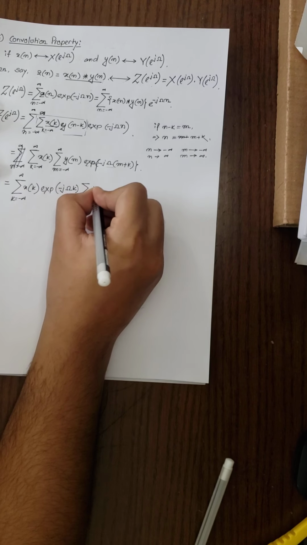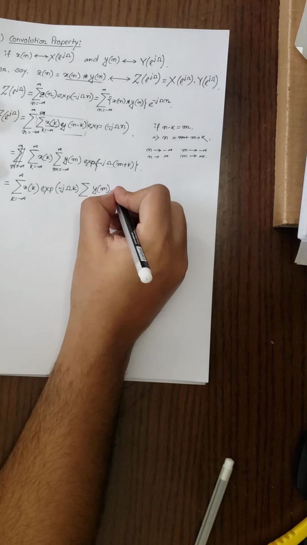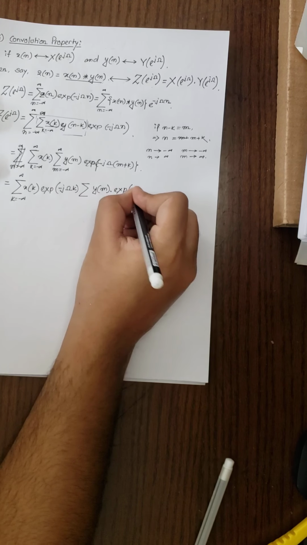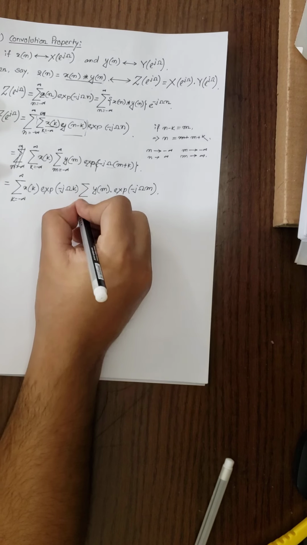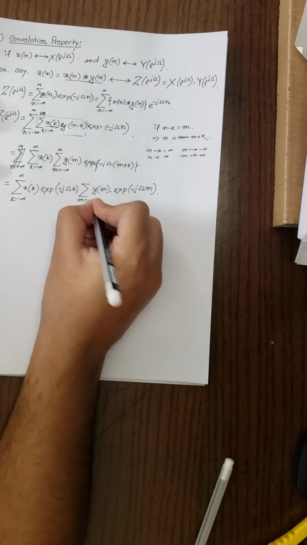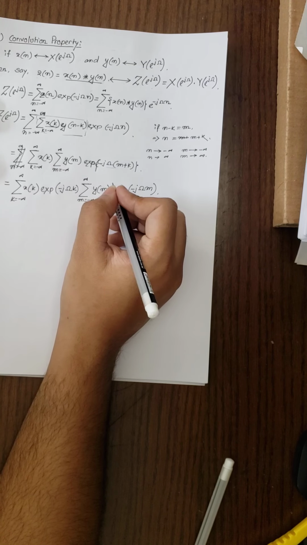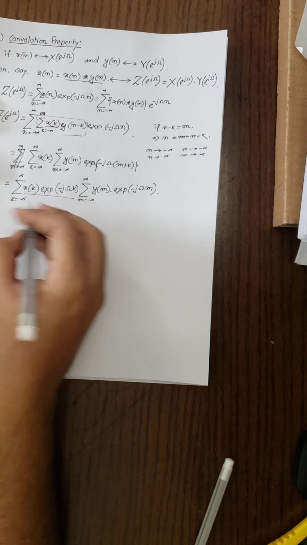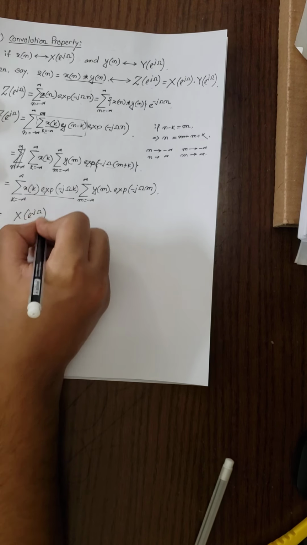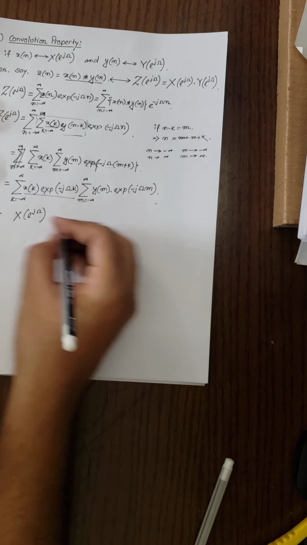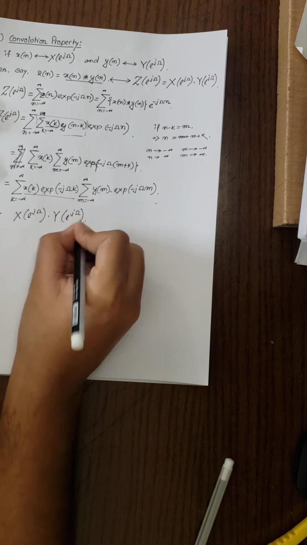Then the summation of y of m times the remaining value e to the power minus j omega m. This is over m, which goes from negative infinity to infinity. Now then, this is the direct transform of x, X of e to the power j omega, and this expression is the direct transform of y, Y of e to the power j omega.